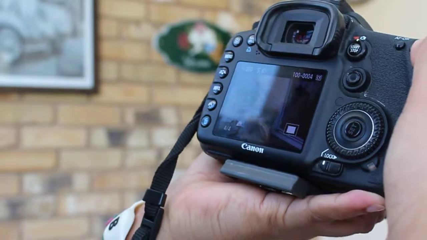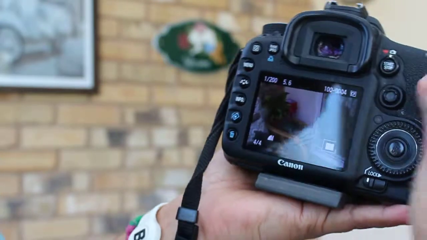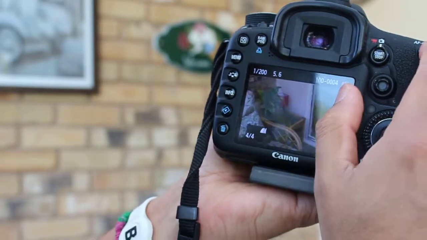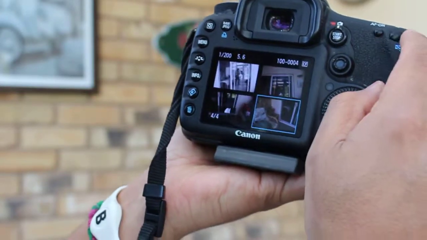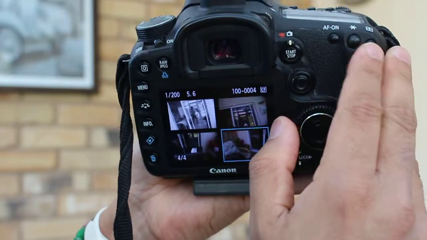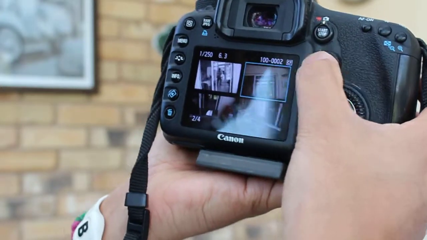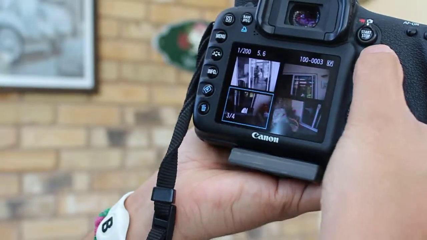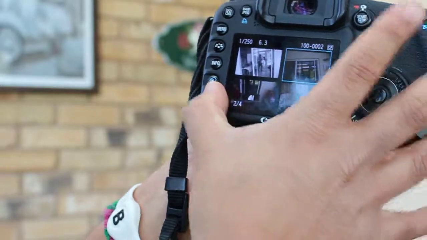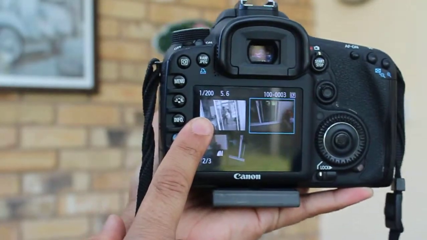You can also zoom out and zoom in. These two buttons allow you to zoom in and zoom out. If you zoom out, it allows you to see multiple pictures. If I do that, I can see multiple pictures, and again, I can hover through them like this. And if I don't like one, like for example this one, I can just delete it. Again, it's a quick way of viewing my images on screen.